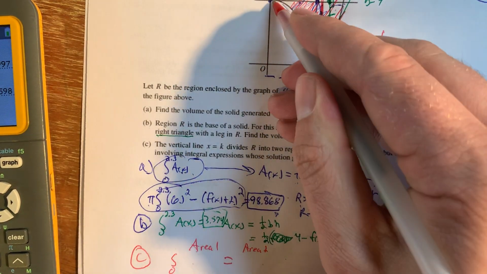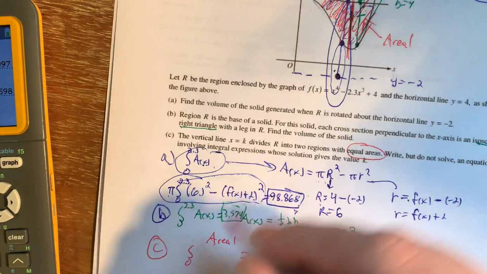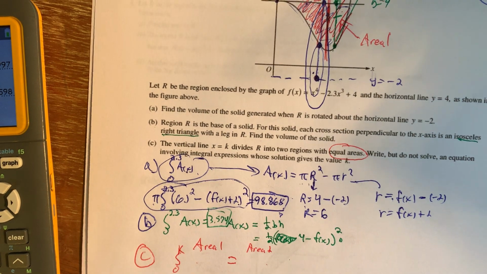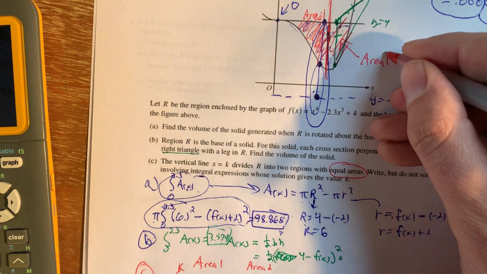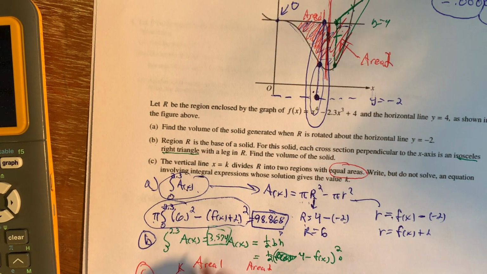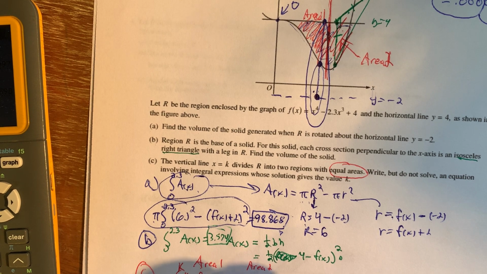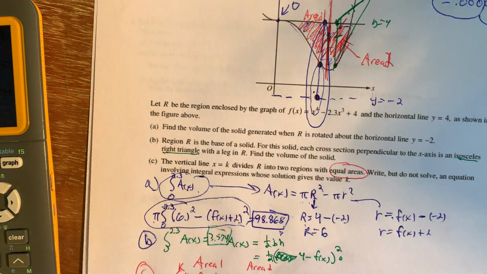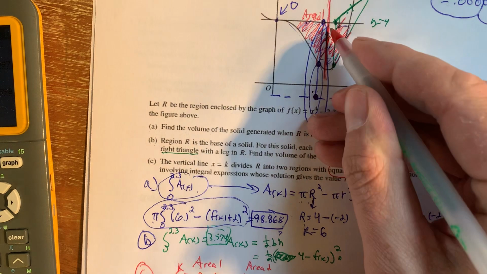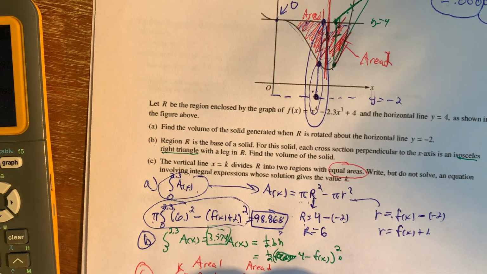Now, area 1 is going to be the integral from here to x equals k. So the integral from 0 to k of top minus bottom, so 4 minus f of x dx. That needs to be equal to area 2, which is, again, the integral of the top minus the bottom. So the integral from k to 2.3, we already found that intersection, of 4 minus f of x.